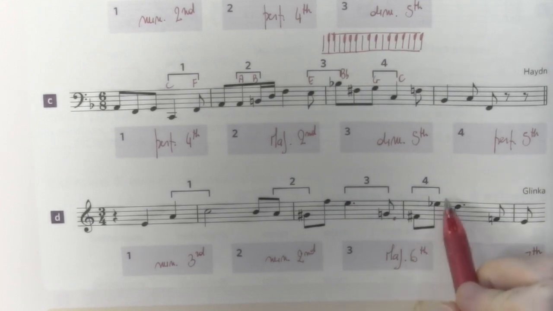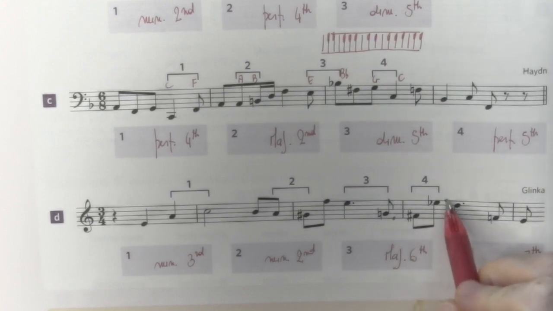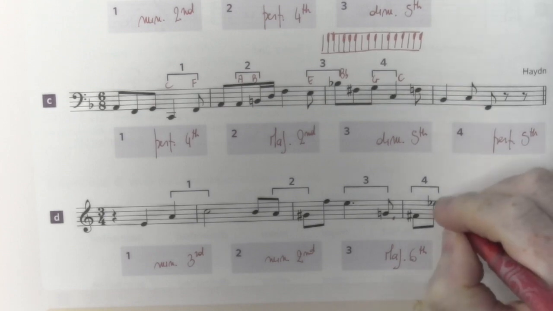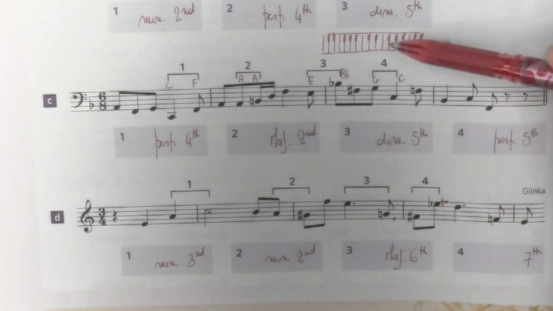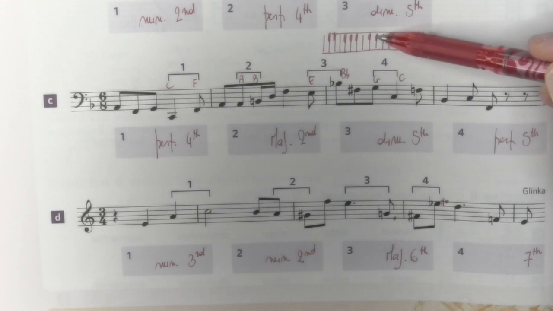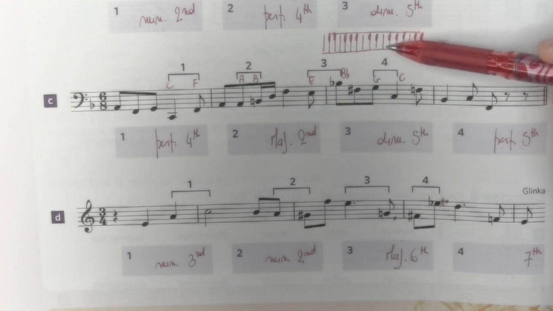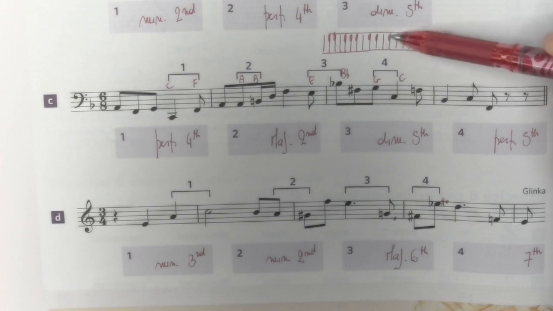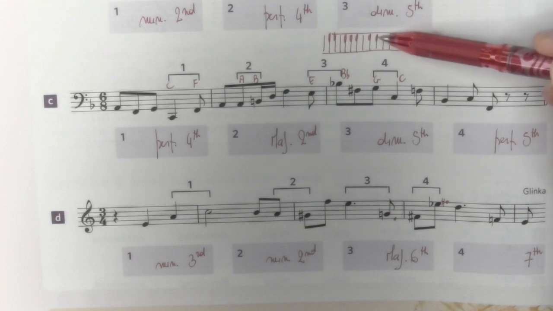Now I flip over mi, fa sharp, and I identify what kind of second this is. Mi flat, fa is a tone, so it would be major, but we have an extra semitone in it anyway. So it is 1 tone and a half. Instead of major, it becomes augmented.